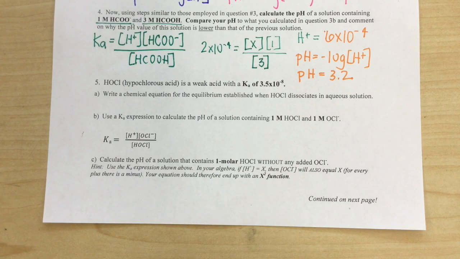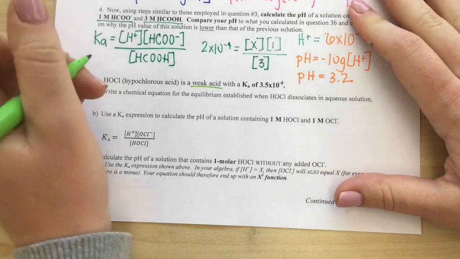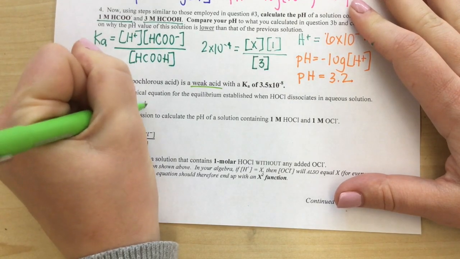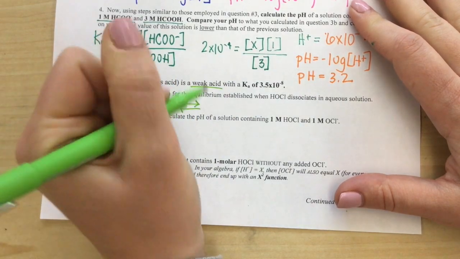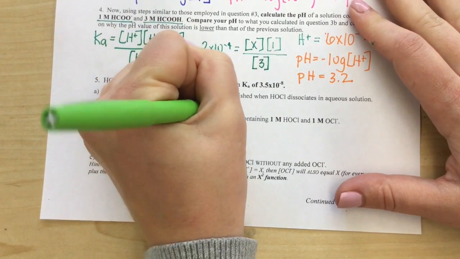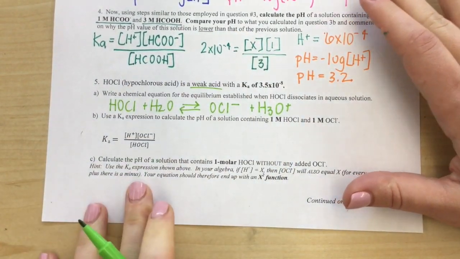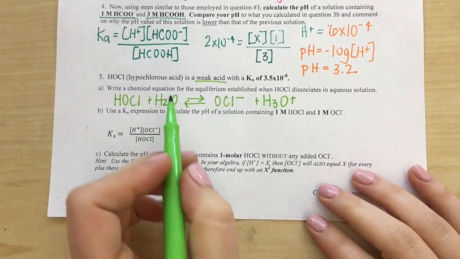Number 5, we have hypochlorous acid. And the first thing we must do is write out a chemical equation for the dissociation. It's a weak acid, so we need to put double-sided arrows. Again, add it to water. And that's our dissociation.